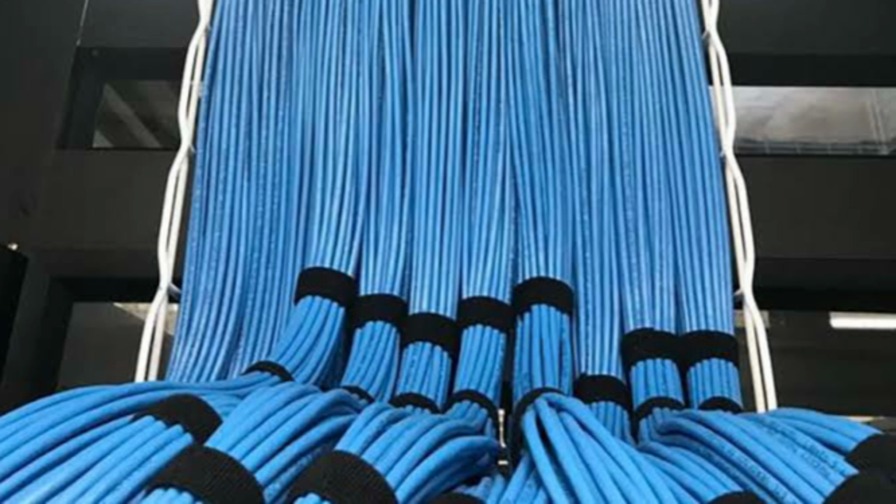And remember, networks are only as strong as their foundation, so always start with proper cabling, proper planning, and proper standards.